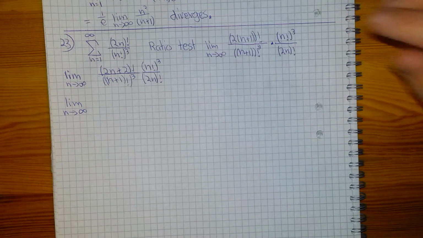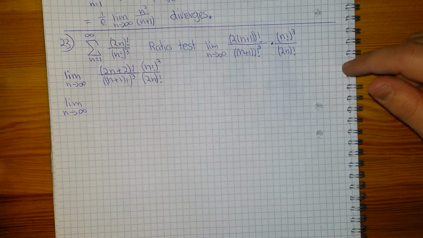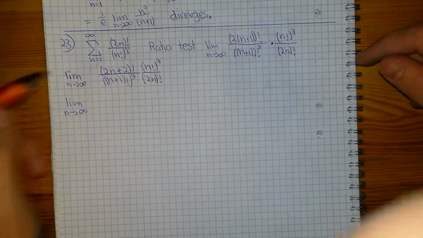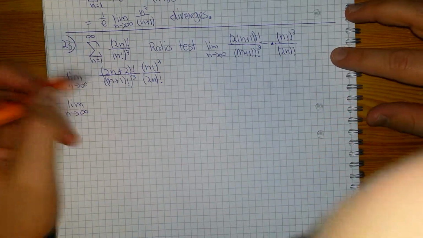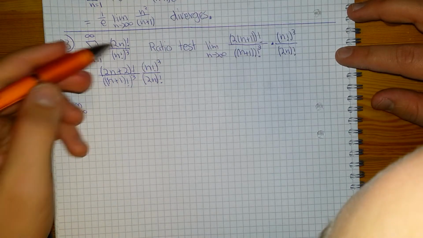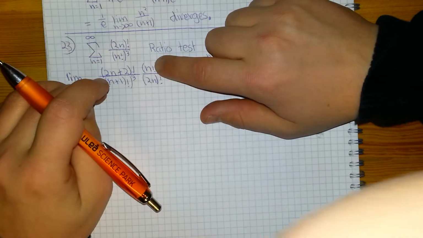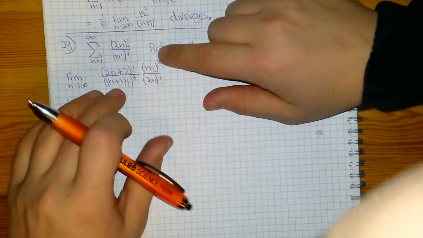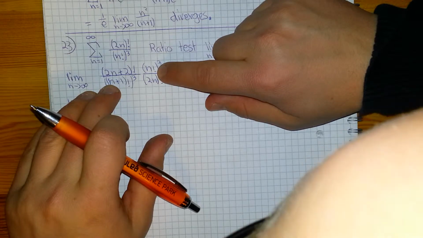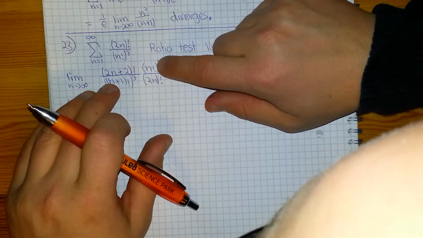So basically, if we think a bit, these terms are the same thing. We take the factorial up to n in both cases, so these will cancel each other out until n.